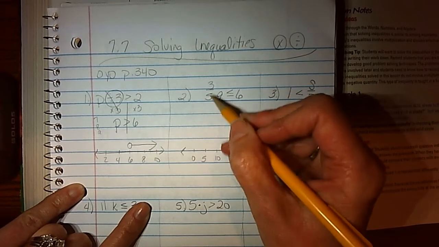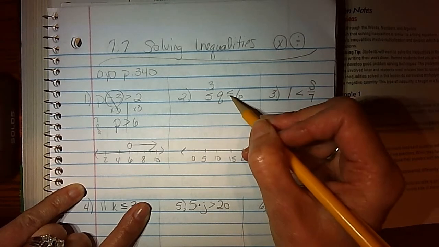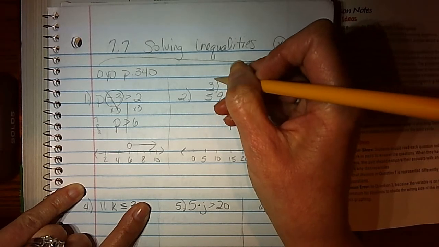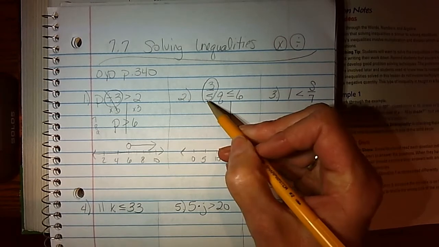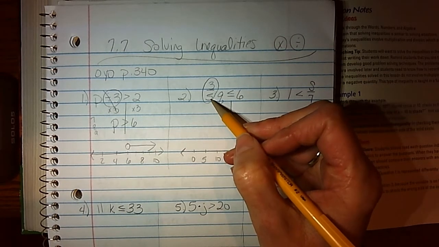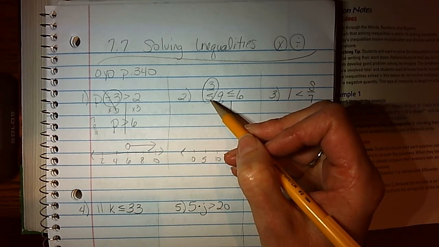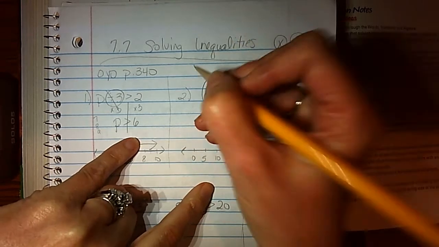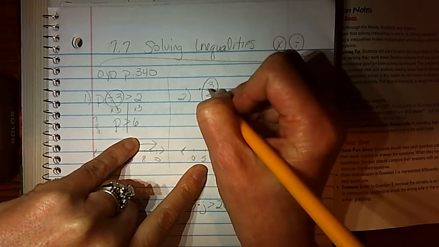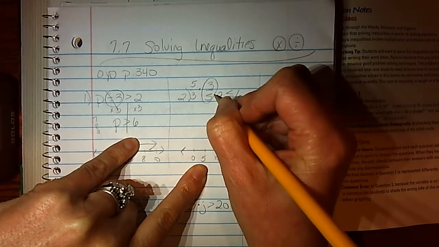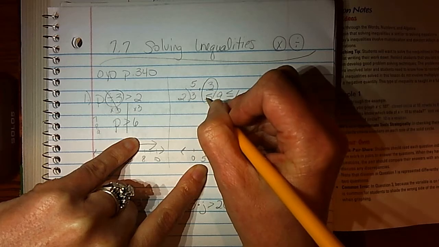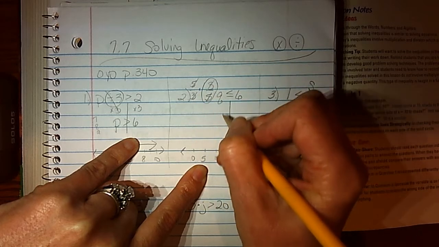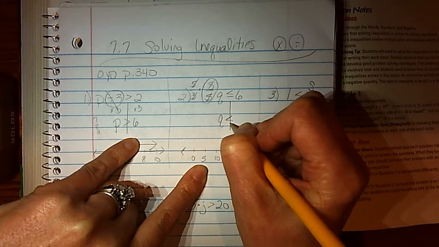All right, number 2. 3/5 times Q is less than or equal to 6. Make your fence under the inequality symbol. Circle the number on the variable side. Remember what we do with fractions, though? Multiply by the reciprocal. So what does that mean? Flip that fraction over. So I'm going to multiply this by 5 over 3, even though this says multiply, but look what happens when we multiply it by the reciprocal. Cancel, cancel, cancel, cancel. Everything's gone. I get Q all by itself, which is what my goal is.